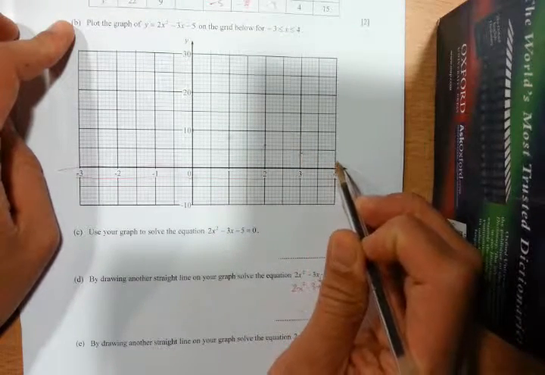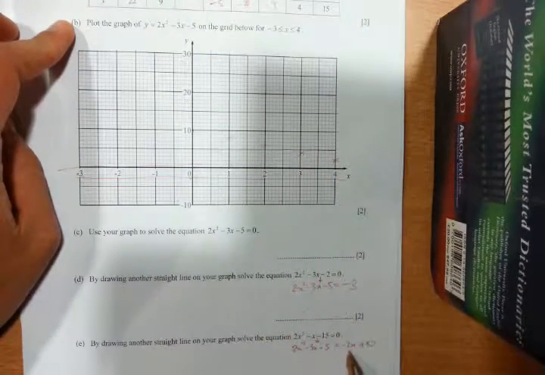You can plug these into your calculator as well. You could just plug in y equals minus 2x plus 10 into your calculator and it'll plot it for you. And you get that line, sorry that's a bit rubbish, but you get the idea. And wherever it crosses your curve again, that's the answers.